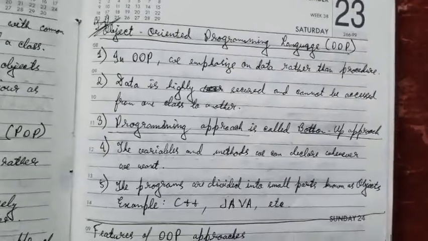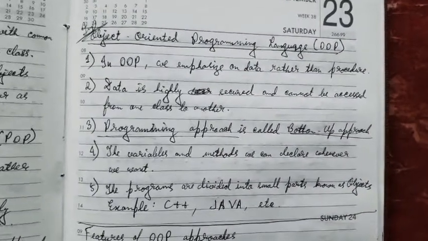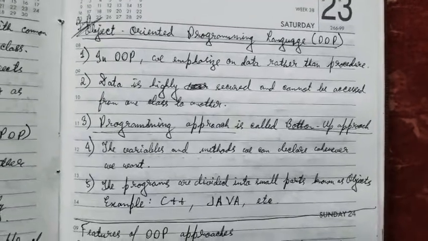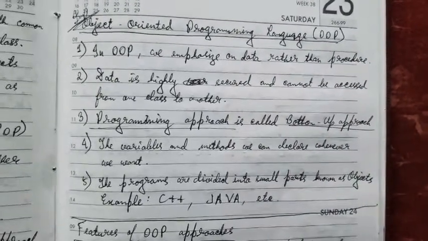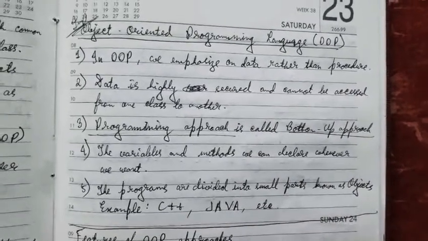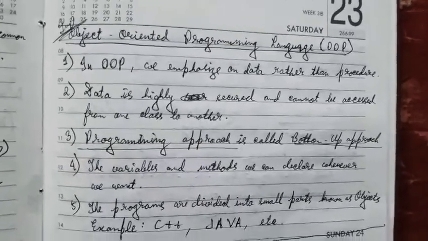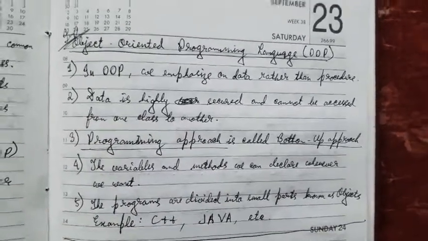Next we come to object oriented programming language. Now this object oriented programming language is important because Java is a fully object oriented programming language, and since it is this, you have to learn this by heart because it is very important.